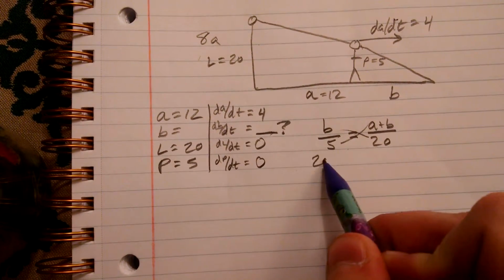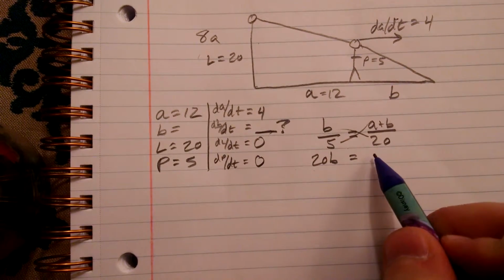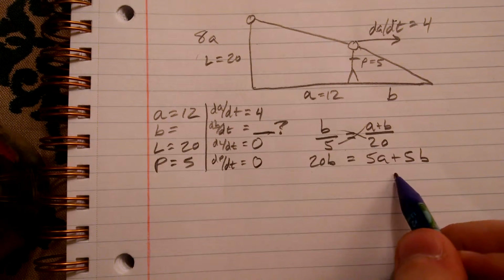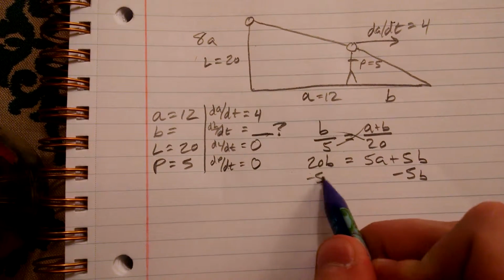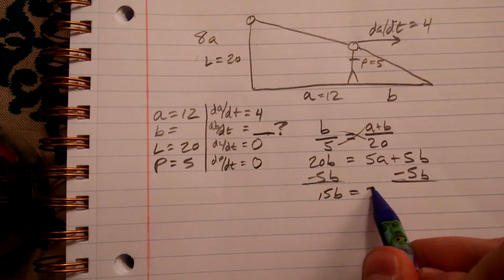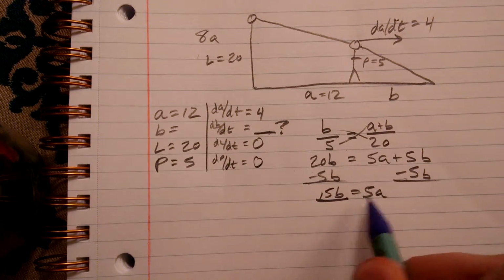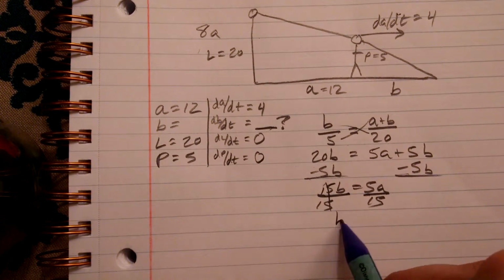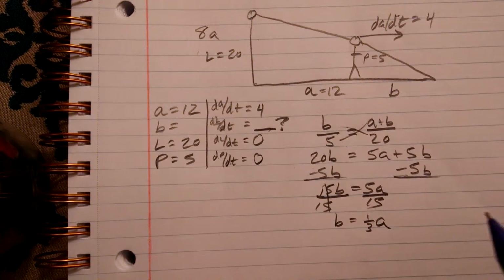I got 20B is equal to 5A plus 5B. And then again, I want to get B all the way by itself. So I got 15B is equal to 5A. Divide by 15, divide by 15. So B is going to be equal to 1/3 A, or you could say A over 3.